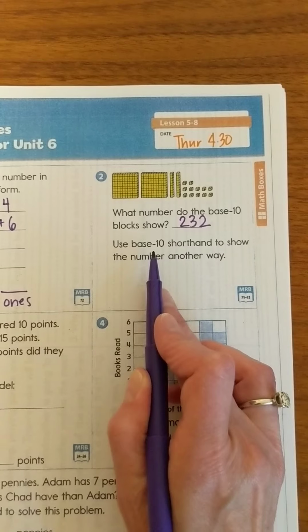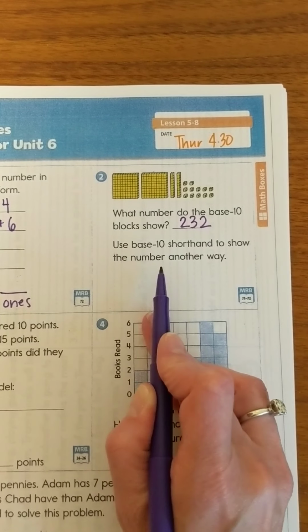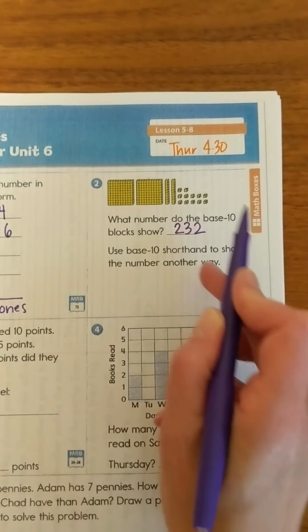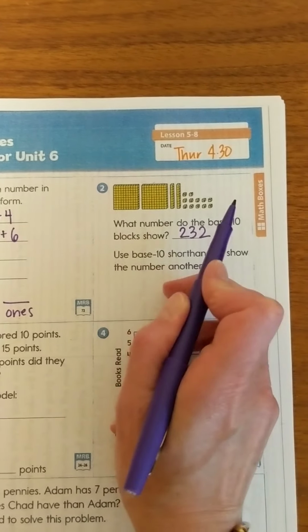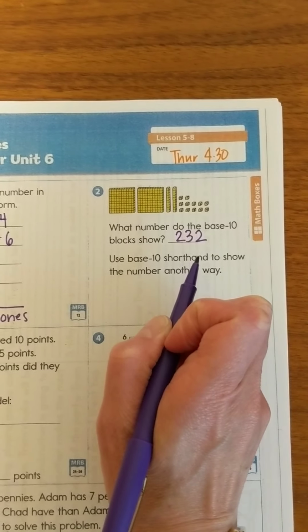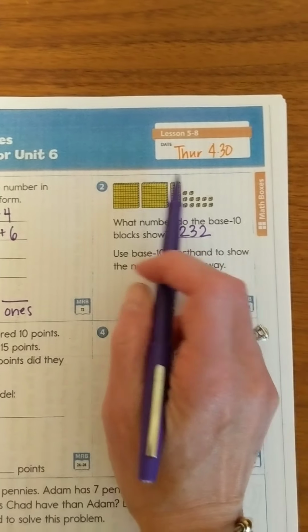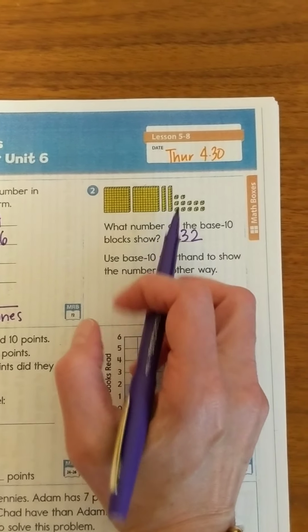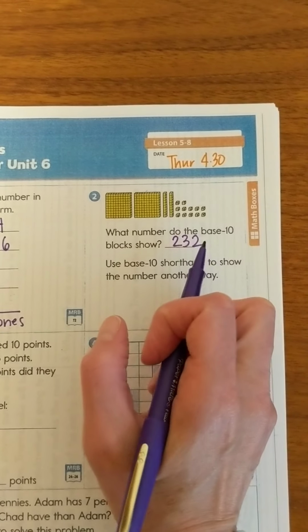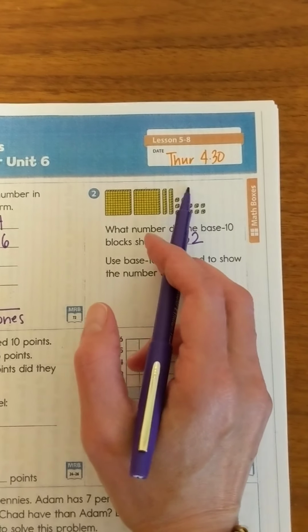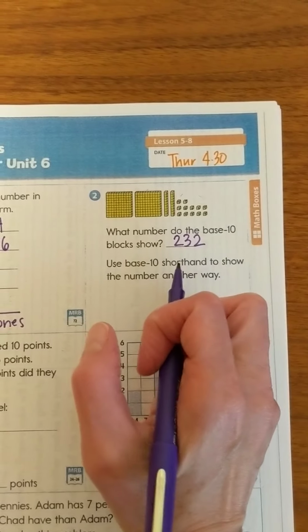It says, use base 10 shorthand to show the number another way. So they want me to draw the blocks again, but they want me to draw it a little bit differently, okay? Well, there's not much that I can do with my hundreds because I just have 2 hundreds. There's no trade that I can make there. I only have 2 tens, so there's not really a trade that I can make there. But what do you notice about my ones?